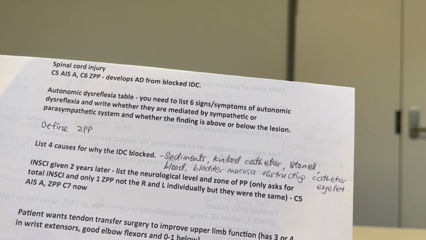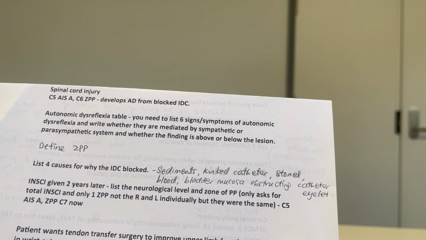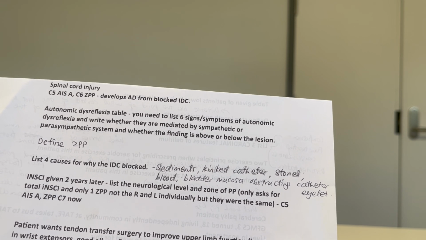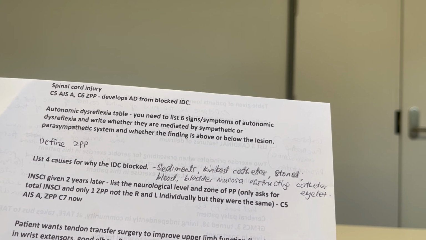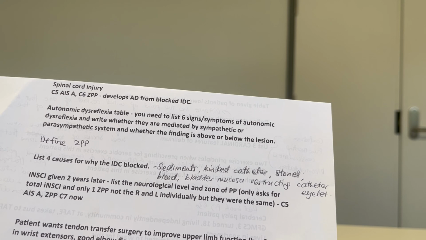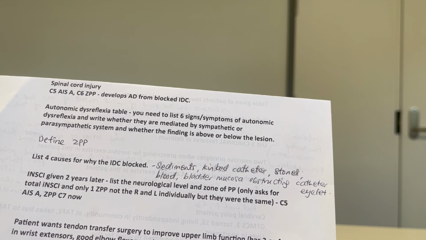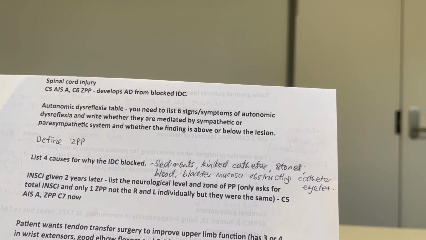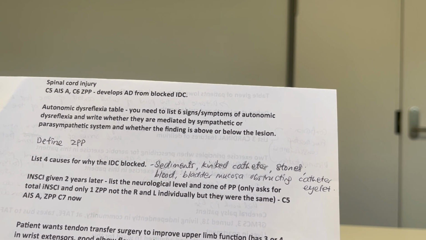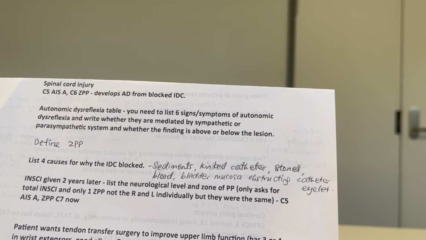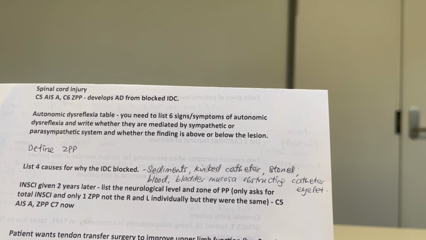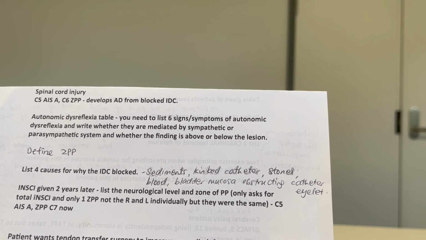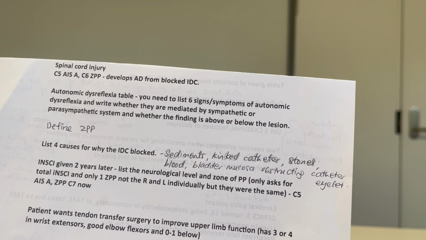Next question, list 4 causes of why an IDC might block. I've written sediments, a kinked catheter, bladder stones, blood causing clot retention, and bladder mucosa obstructing the catheter eyelet. Sometimes, because there's suction from the catheter, the bladder mucosa might get sucked into the eyelet, causing an obstruction.